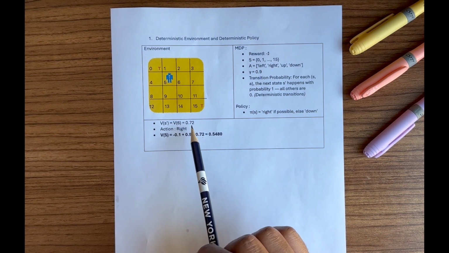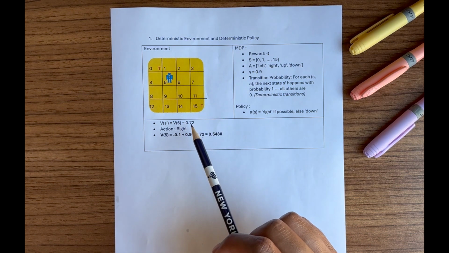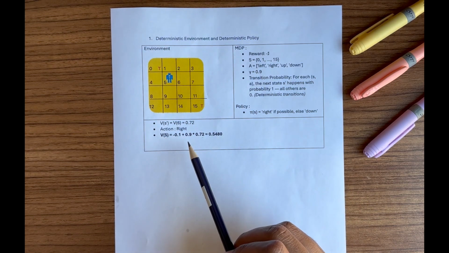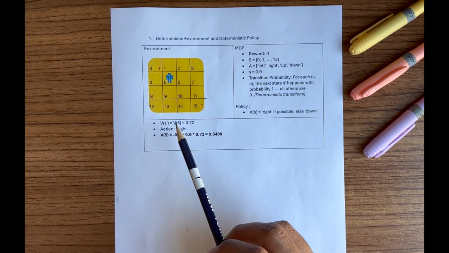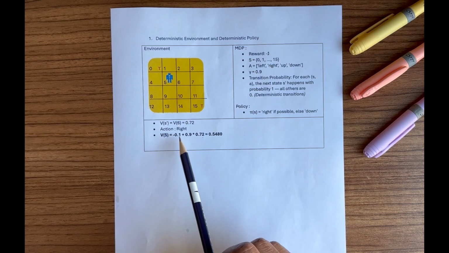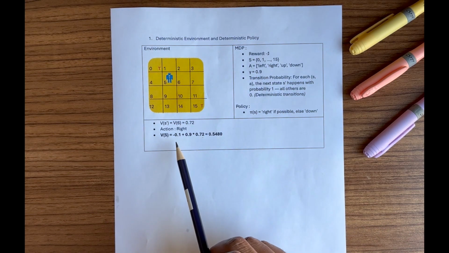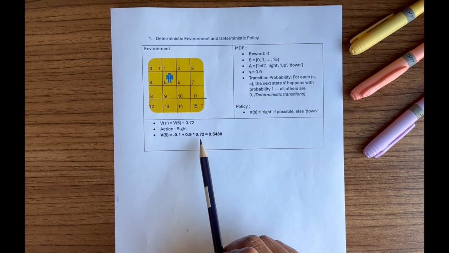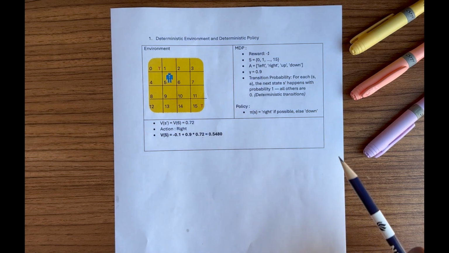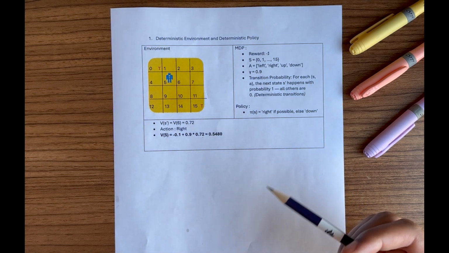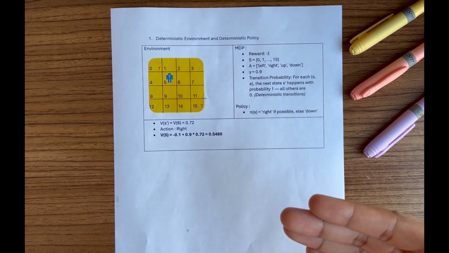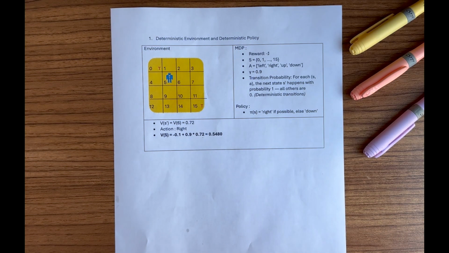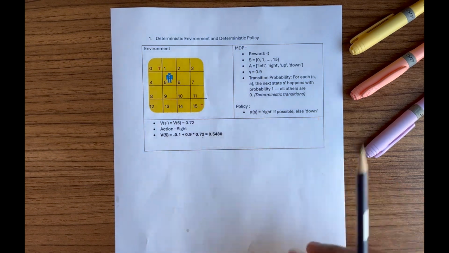The reward in state 5 is minus 0.1, and the estimated value of state 6 is 0.72. I made this up, by the way. These are just random numbers, the values. So when computing the value of state 5 in the Bellman equation, all we have to do is the typical way: reward plus gamma times the value of the next state. In this setup, everything is predictable, and so this is perfect for planning and value iteration.